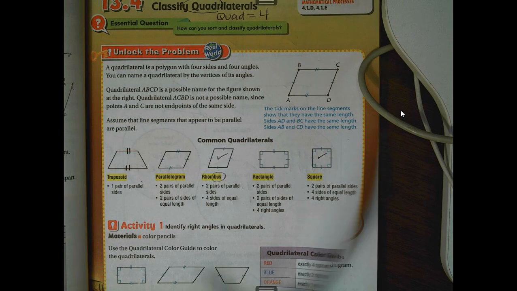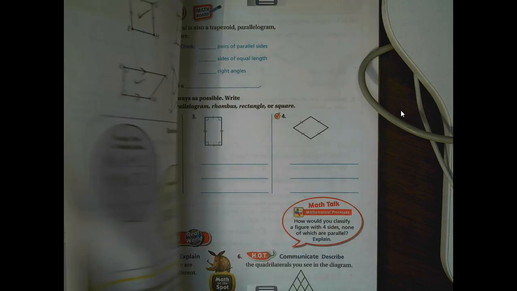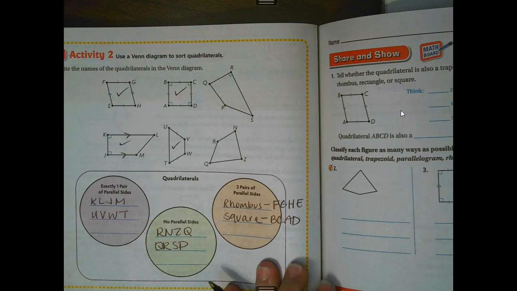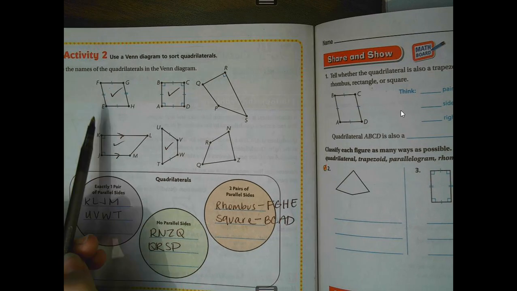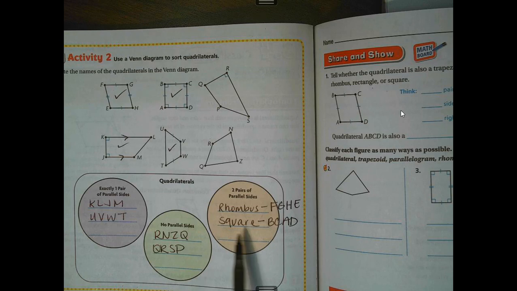When we classify quadrilaterals, we talk about their attributes, those things that make them what they are. We did a couple here where we were looking at things that had exactly one pair of parallel sides, no parallel sides, and two pairs.